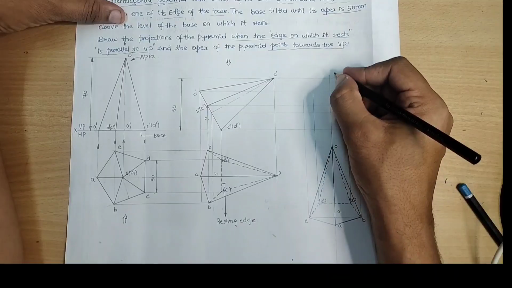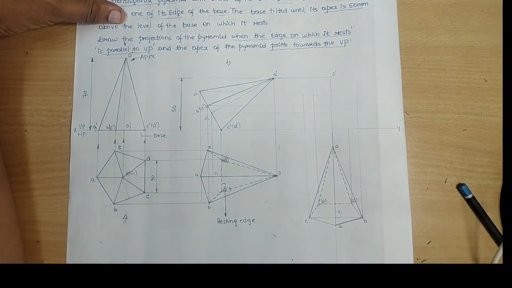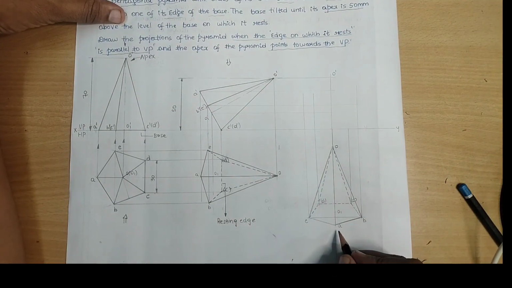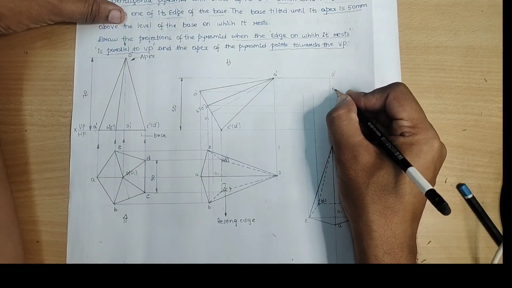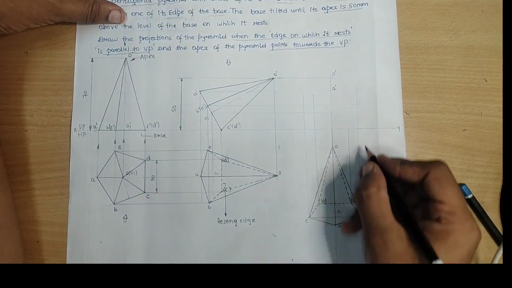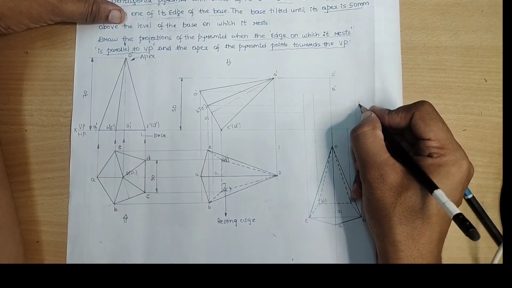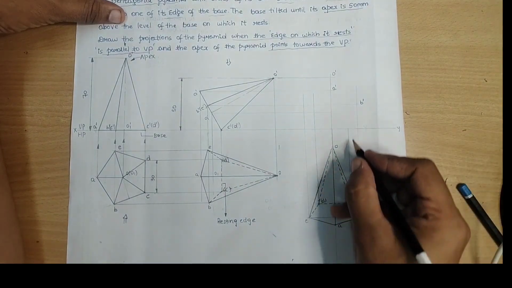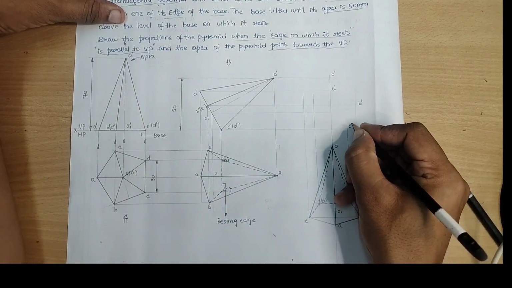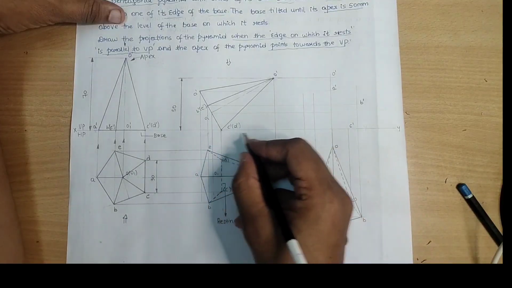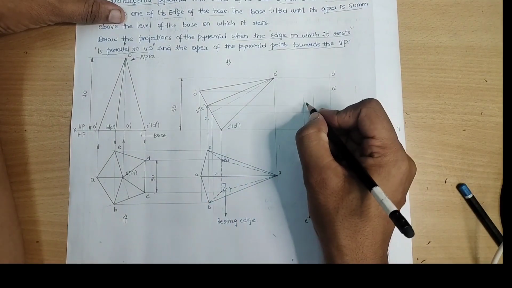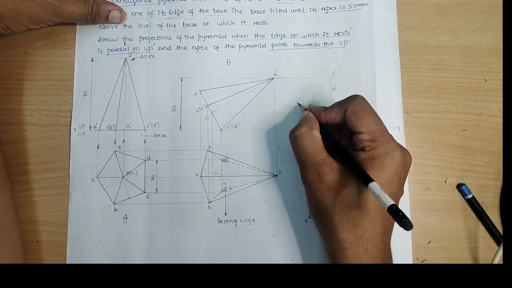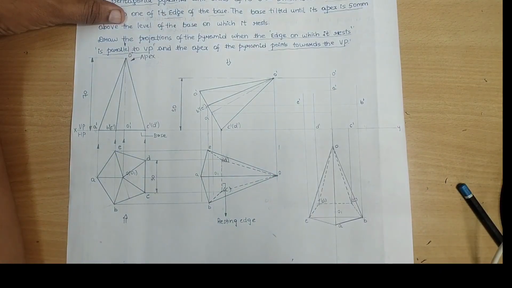Projection from O would be the point O dash here. Similarly, the projection from the point A would be the point A dash here. Projection from point B, B dash. Projection from point C, C dash. Projection from point D would be the point D dash. Last point is the projection from the point E, and the point E dash. It would be like this.